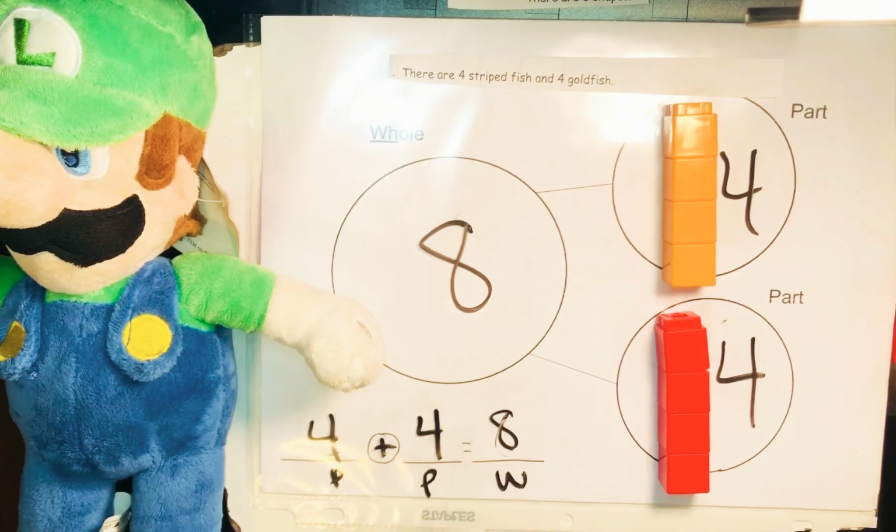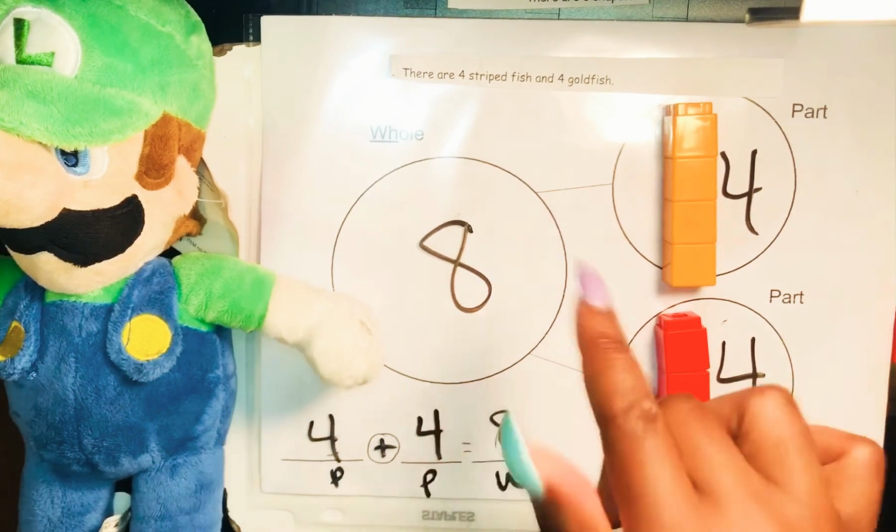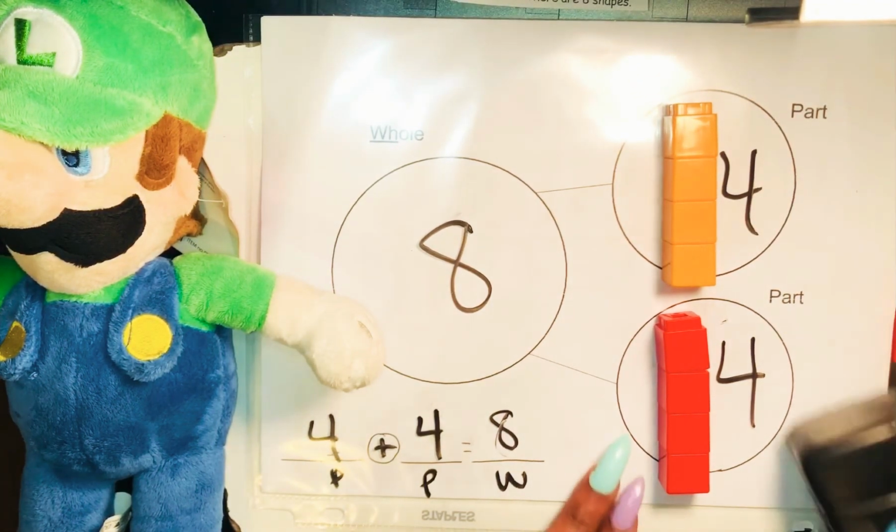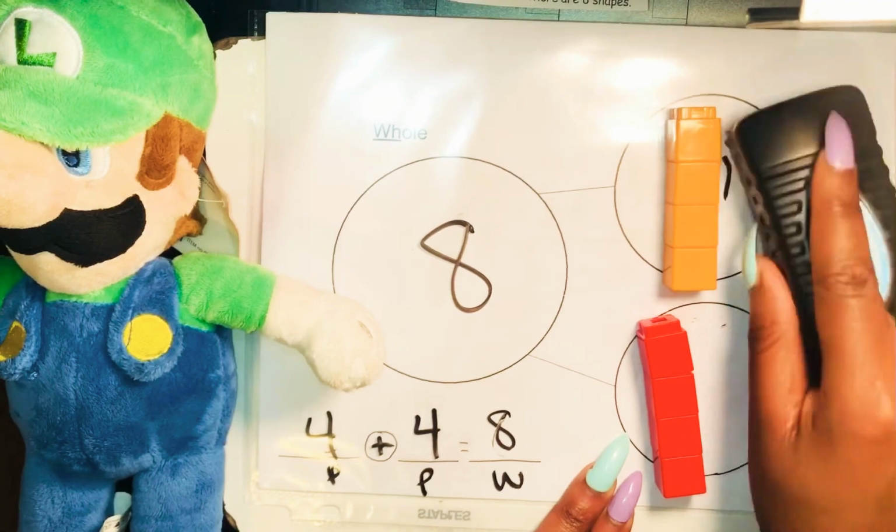Did you see how I did that? So first I knew I had 4. I put that in my part. I knew I had another 4. I put that in my part. And I thought, how many do I have all together? And then I have 8. All right. Now you're going to try this last one by yourself. And then we're going to self-assess.